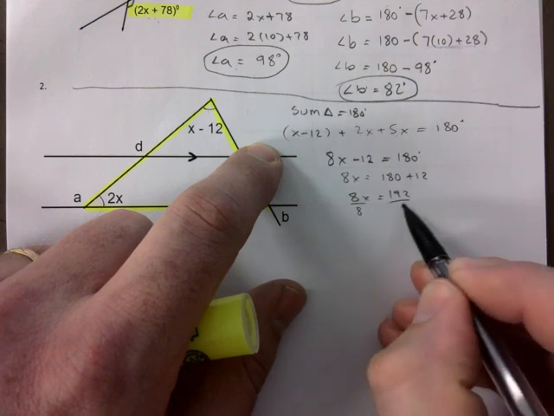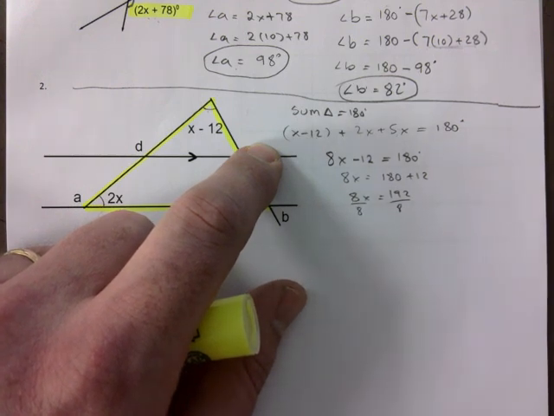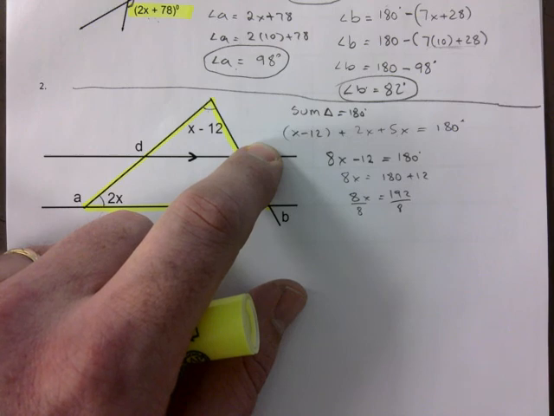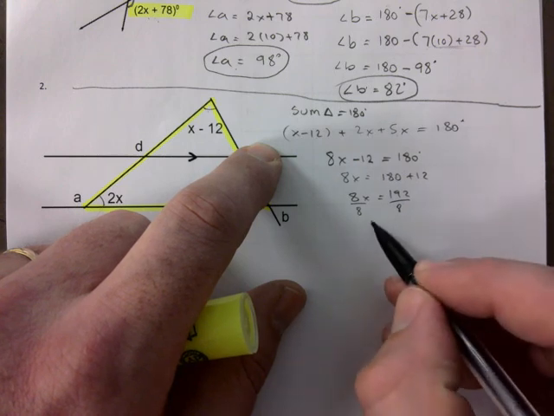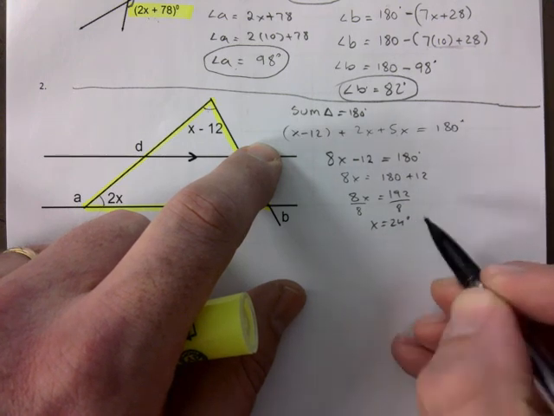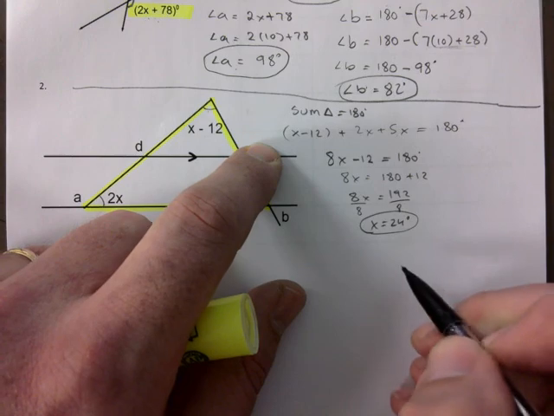Divide everything by 8. And that is 16, 32, 14. Sorry, 24. What am I saying? X is equal to 24 degrees. So you found x there.